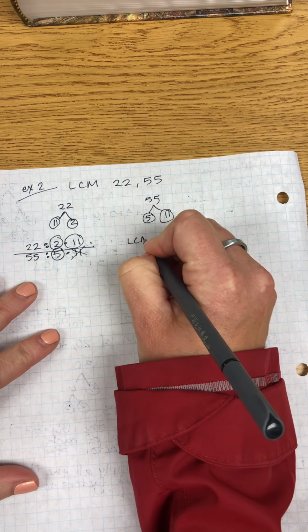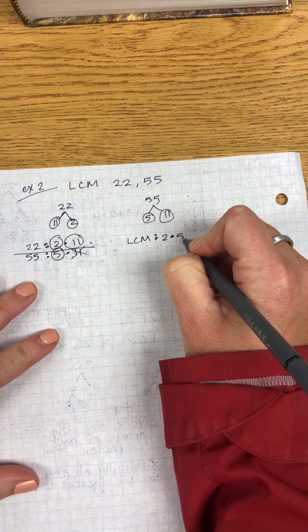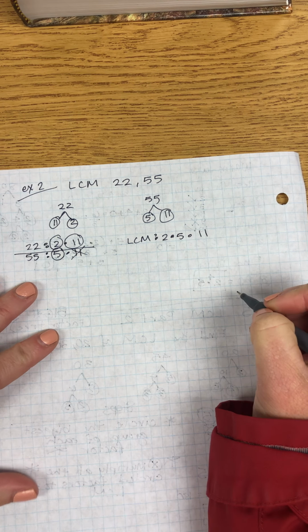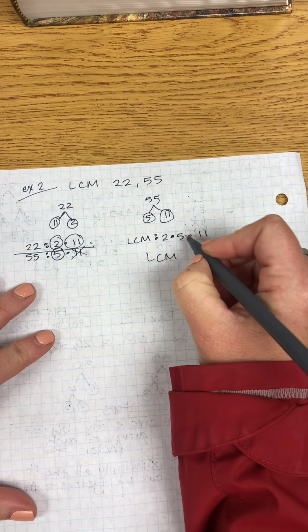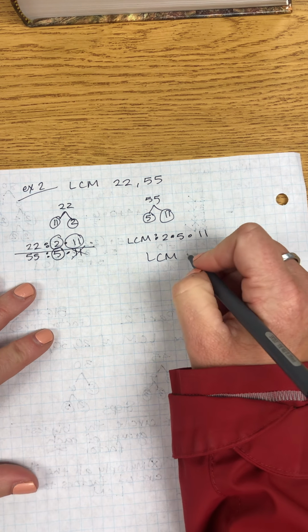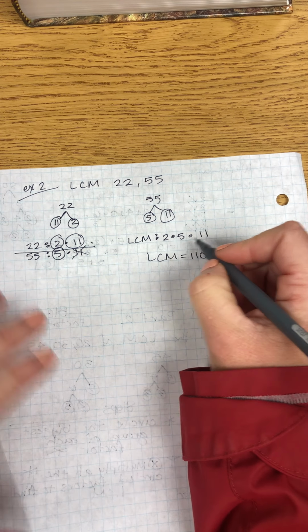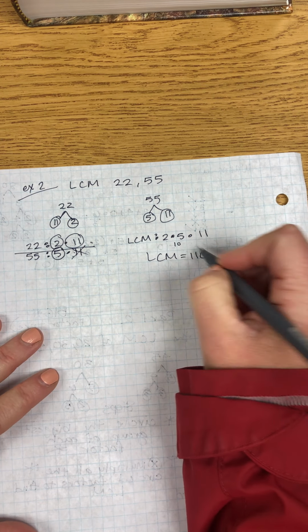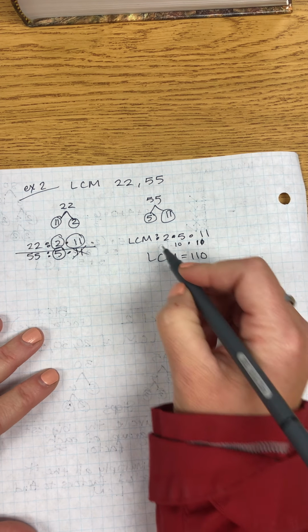So the LCM is going to be 2 times 5 times 11, which is 110. I said 110 first. Right. 2 times 5 is 10, and 10 times 11 is 110.